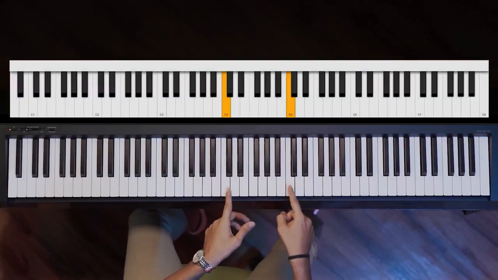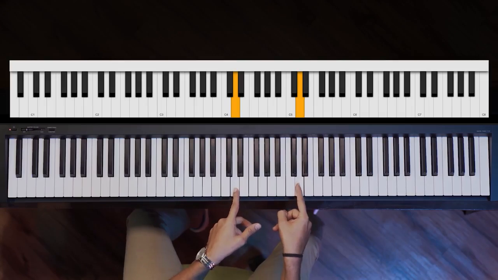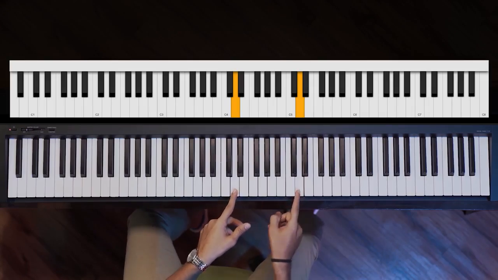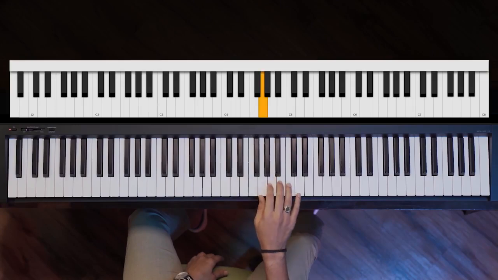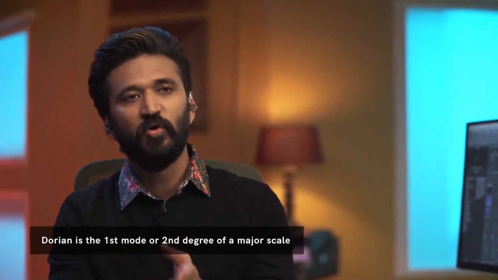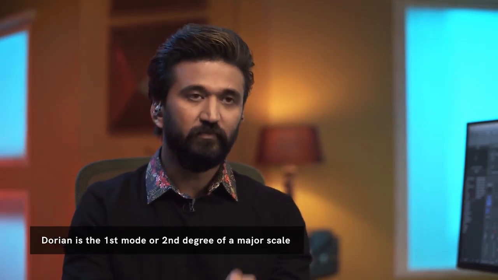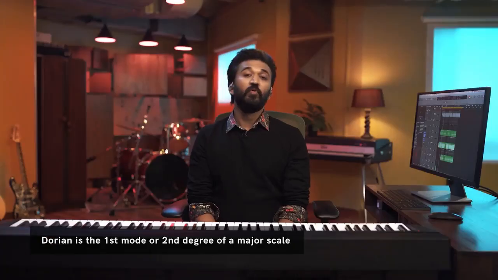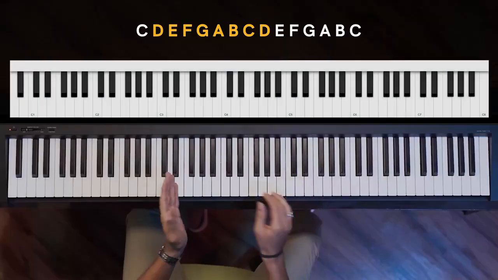Let's take C major scale for example. All white keys from C to C. And now, when I shift this scale by just 1 degree, from C to C, I just go to D to D. I play the same pattern on the white keys. You get your first mode, which is a D Dorian mode. So modes are derived by playing scales in different degrees.